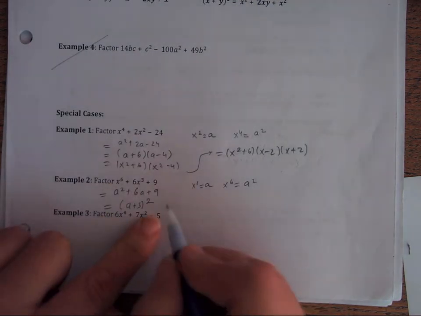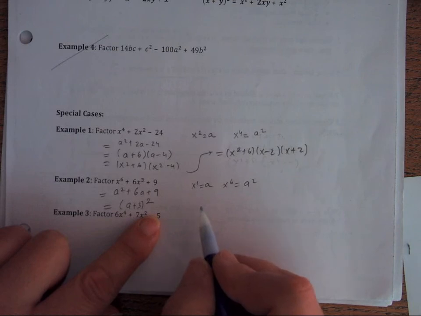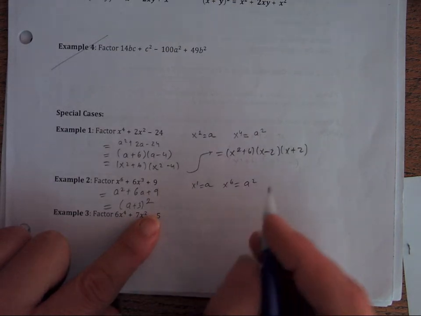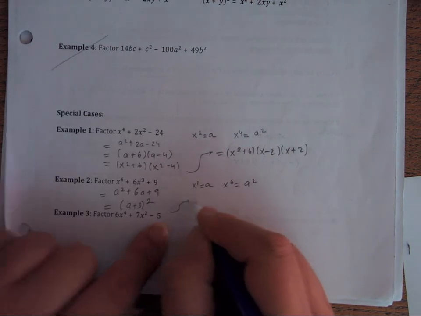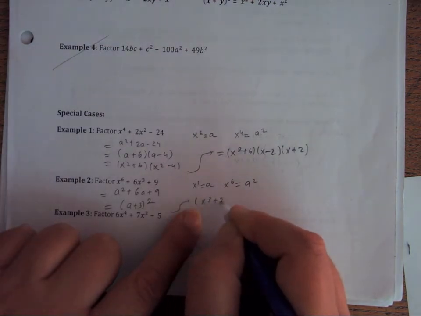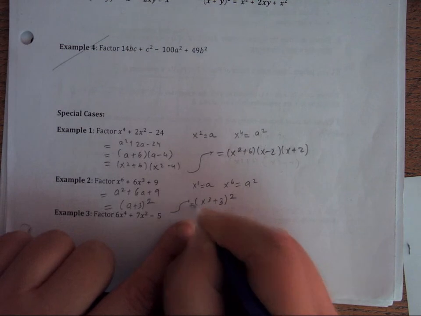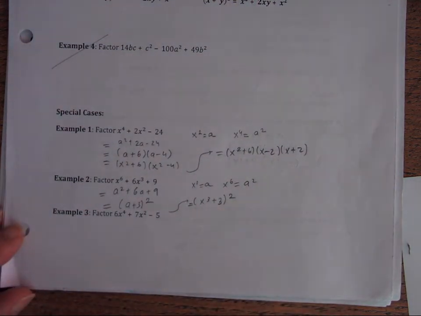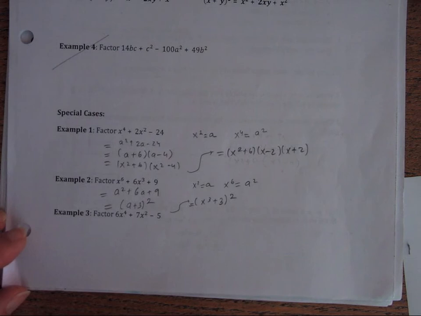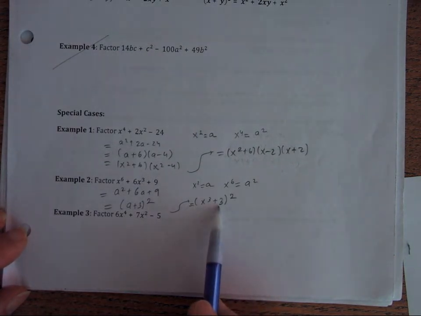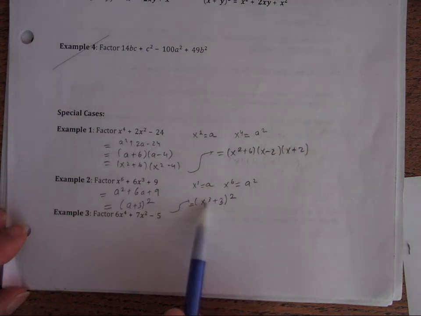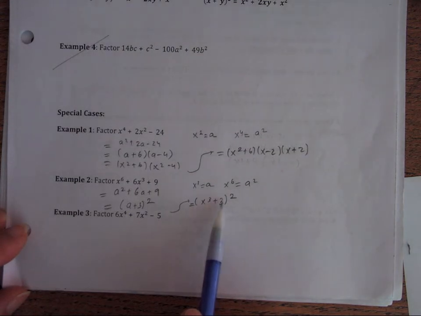Okay, but then you need to replace a back with x cubed. So you get x cubed plus 3 squared. If this 3 was a cube of a number, let's say 27 or something, then you could use sum of cubes formula to factor it further. But 3 is not a cube of any number, so we just leave it like this.